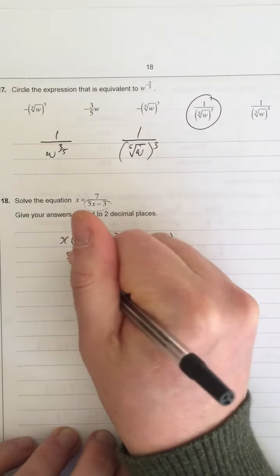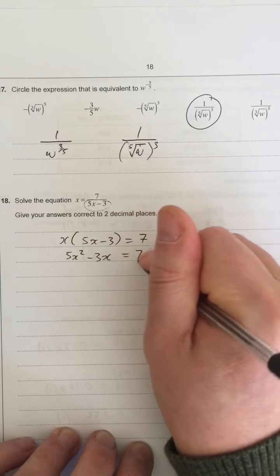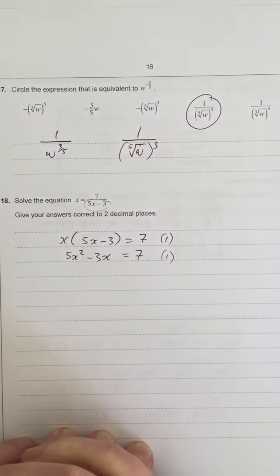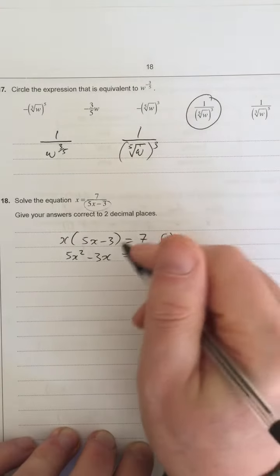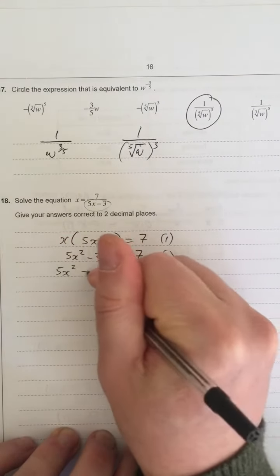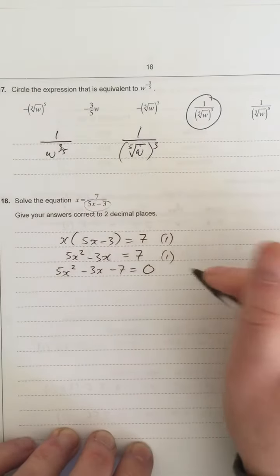Expanding the bracket, 5x squared minus 3x equals 7. Okay, second mark. And then we need to rearrange this, because if we're ever going to solve a quadratic equation, it always needs to be set equal to 0. So 5x squared minus 3x minus 7 equals 0.